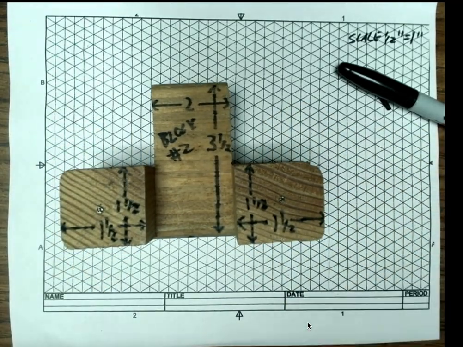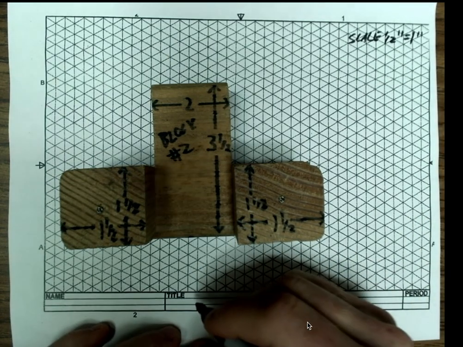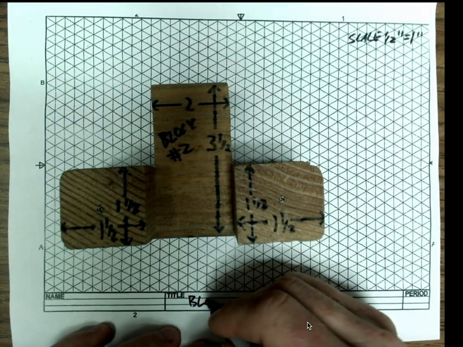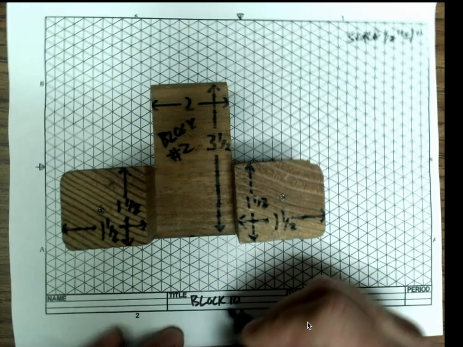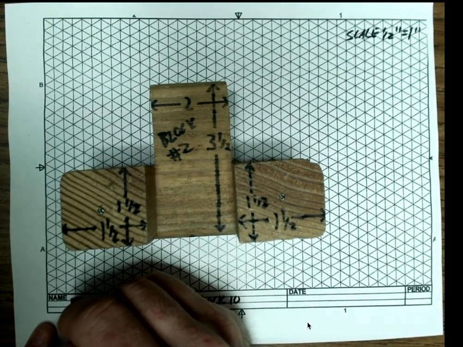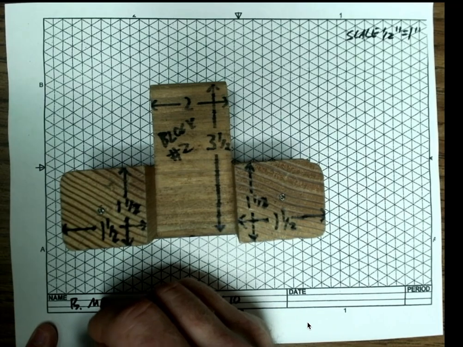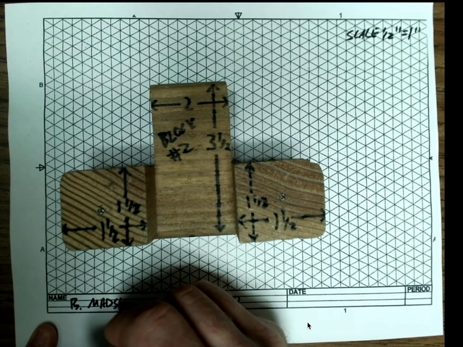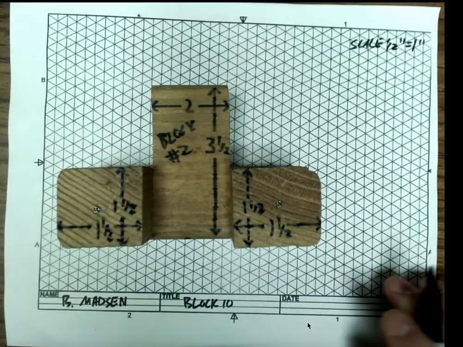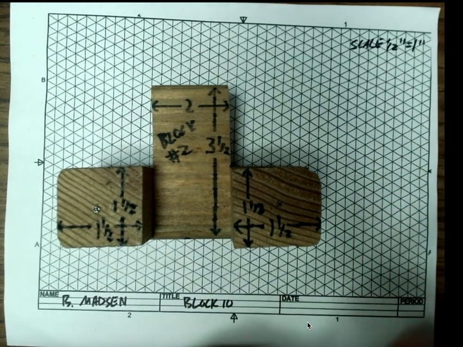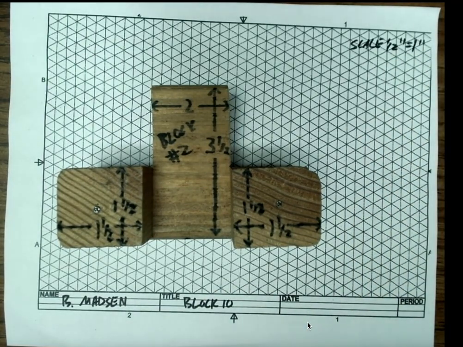All right, this is block number, I think, 10. Hope that's right. Block 10. Go ahead and fill out your title blocks. Scale: ½ inch equals an inch. Those just fit on our paper nice and neat.